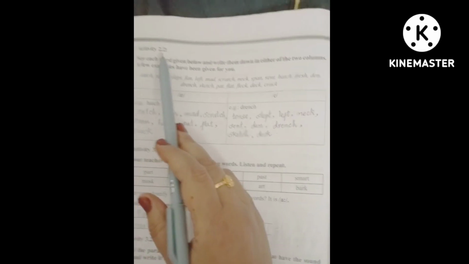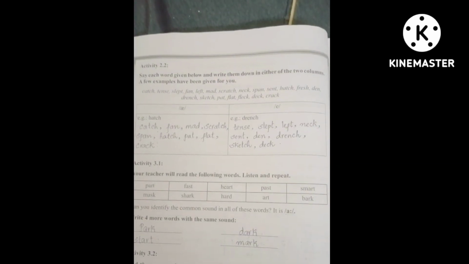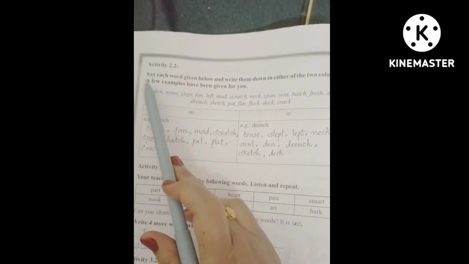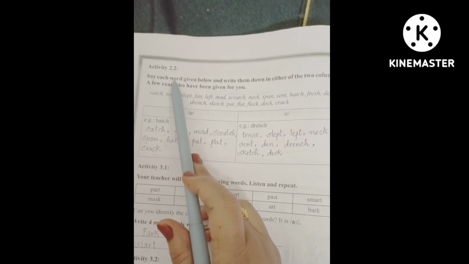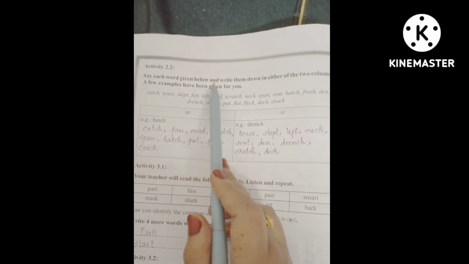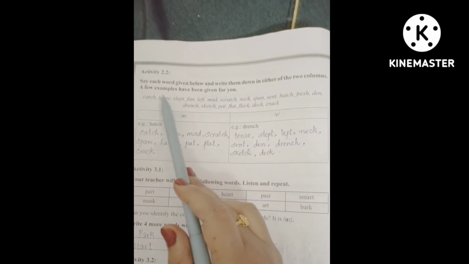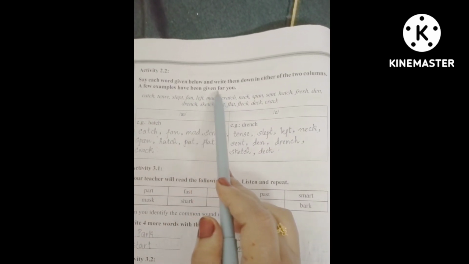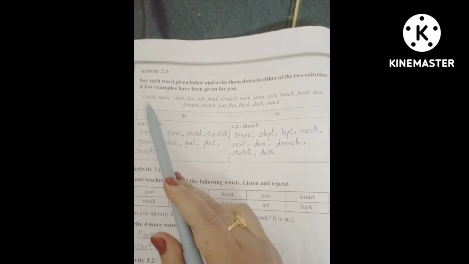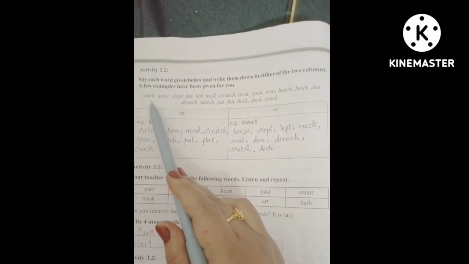Now let us see the next activity. Activity 2.2. Say each word given below and write them down in either of the two columns. A few examples have been given for you. See here, catch.